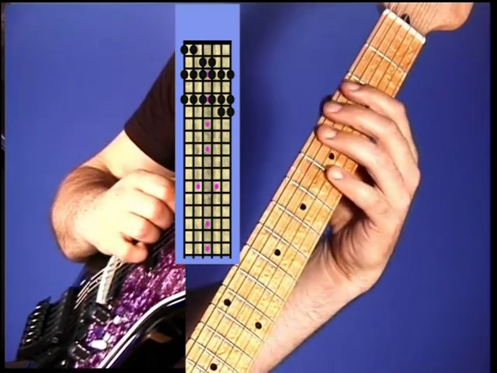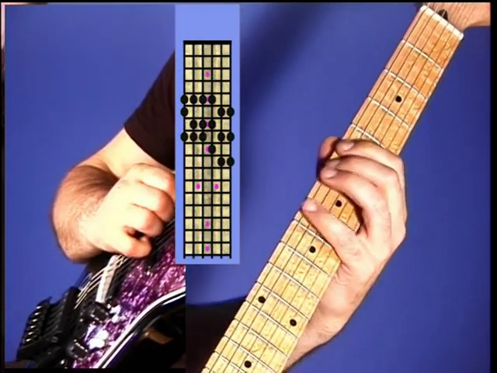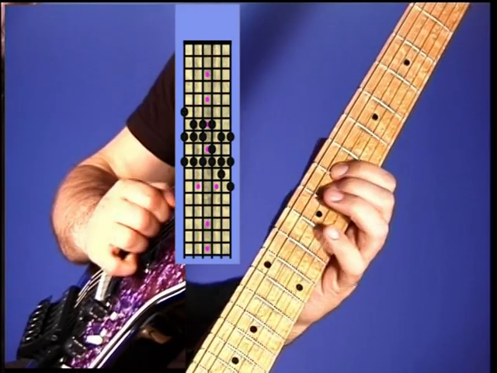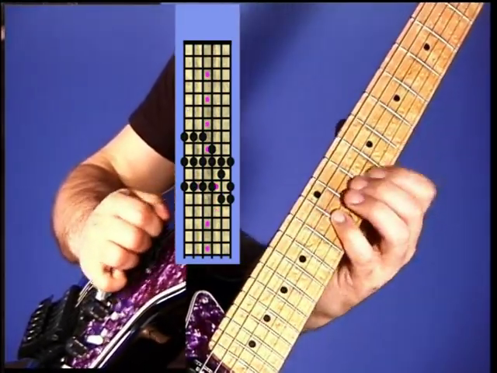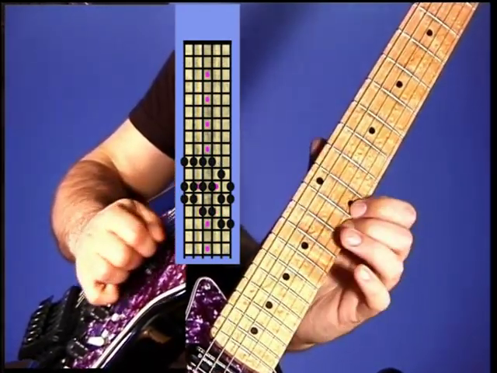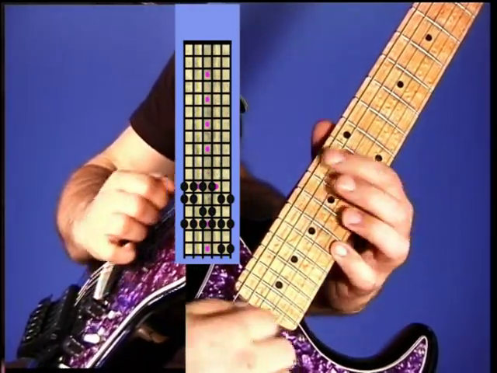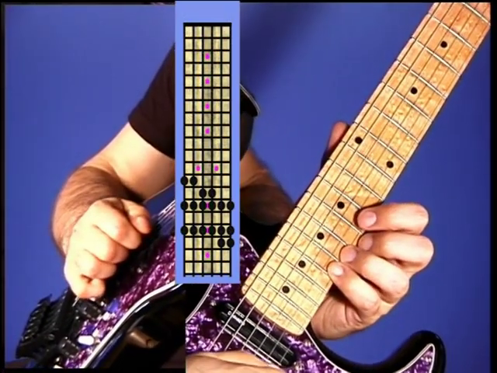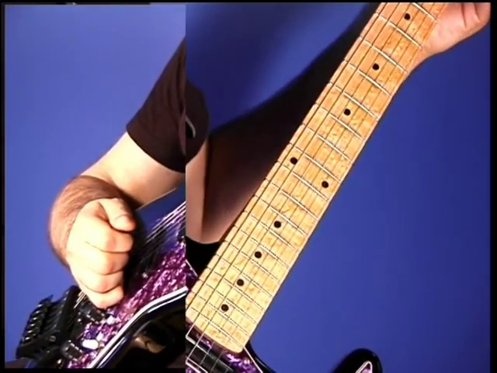Here's pattern 2. Pattern 3. Pattern 4. Pattern 5. Pattern 6. Pattern 7. And then pattern 1 again. F major is a great scale to demonstrate on the guitar pattern connection.